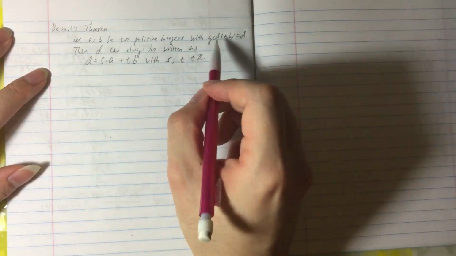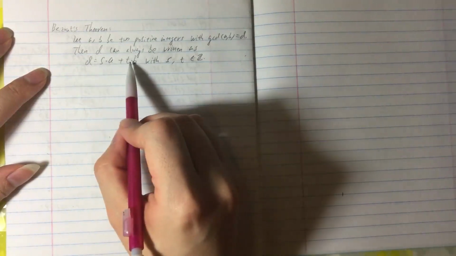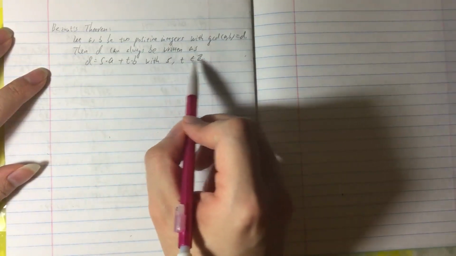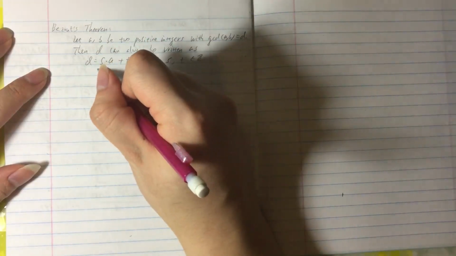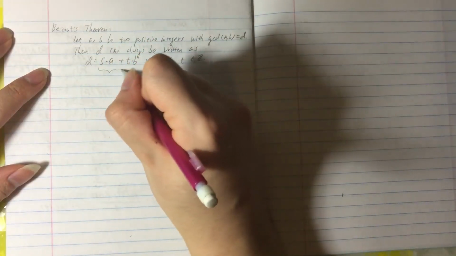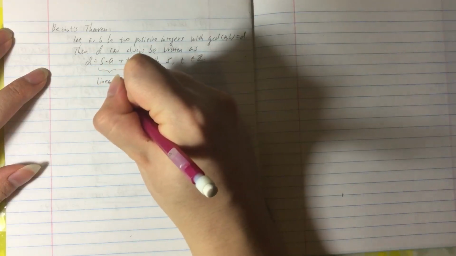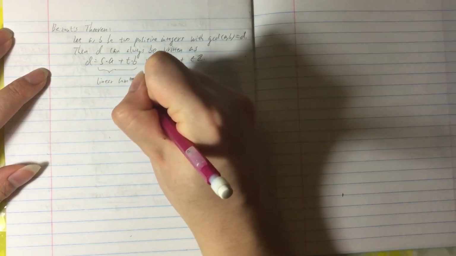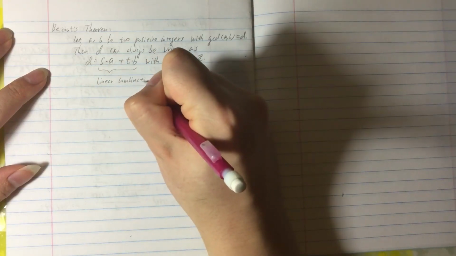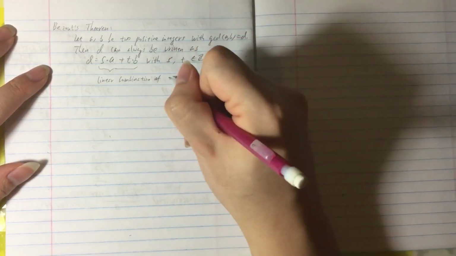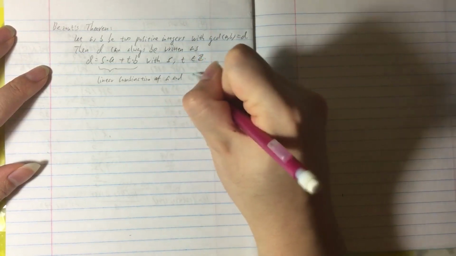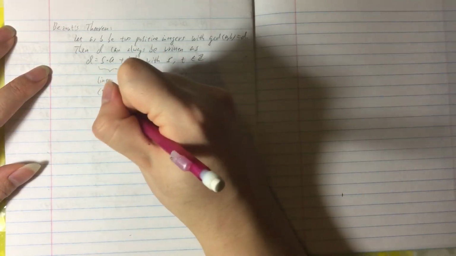Bezout theorem says let A and B be two positive integers with the GCD of A and B equal to D. Then D can always be written as D equal to S times A plus T times B, with S and T integers. This is called a linear combination of A and B, with integer coefficients.